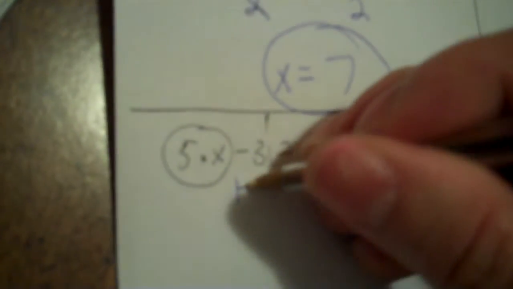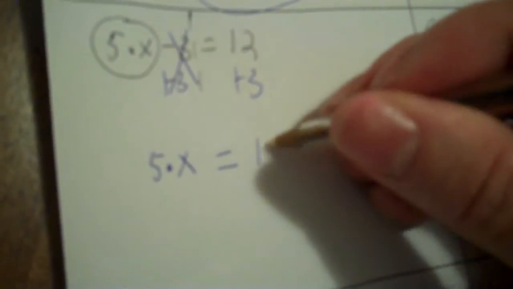Okay, next one. Again, you got two things we have to do. We have a minus 3, so we need to plus 3. And we got times 5, and we need to divide by 5. So plus 3. So you line up, just drop your equals down. You still got 5 times x, okay? 12 plus 3 is 15. And then we need to divide by 5. So we now have x by itself, and then I just take 15 divided by 5. So that's 3.